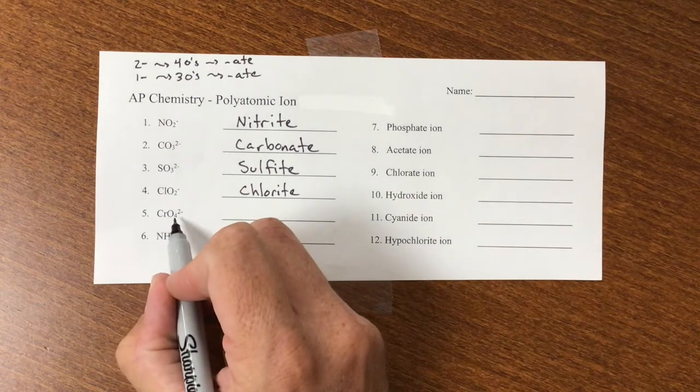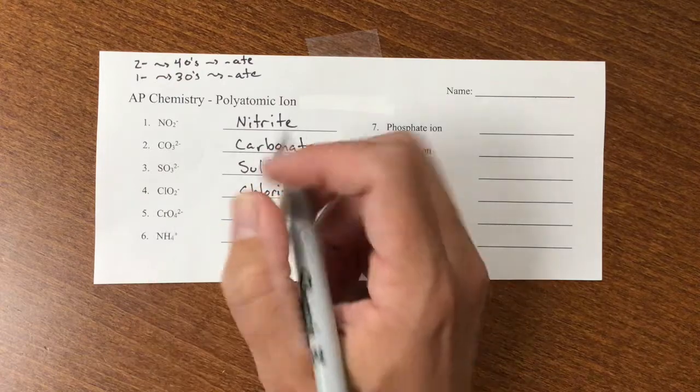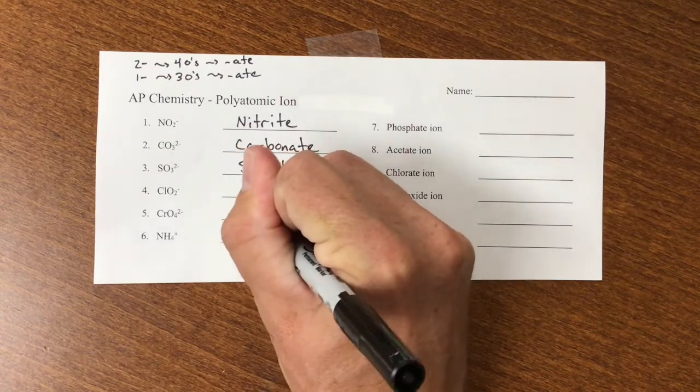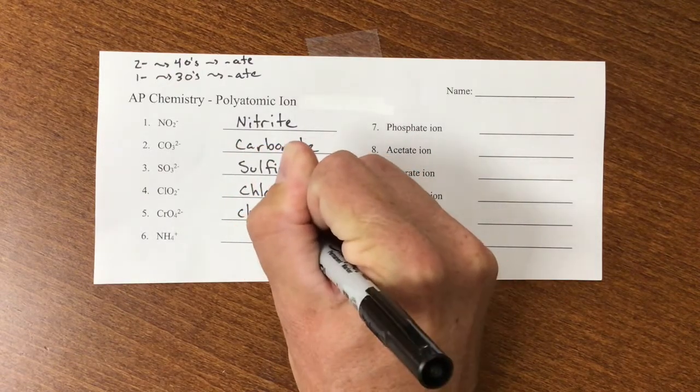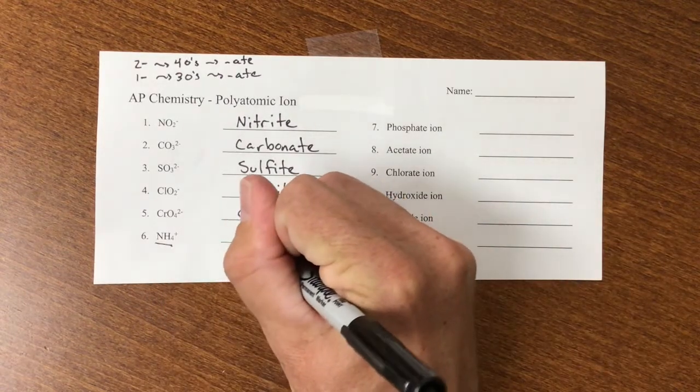All right, chrome. If you're studying this one, we either have chromate or dichromate. There's only 1 chromium there. So this has to be just chromate. This you need to memorize. It's ammonium.